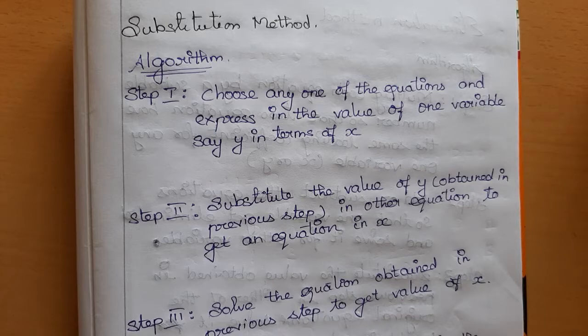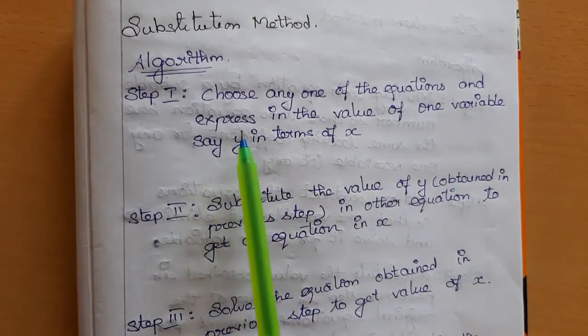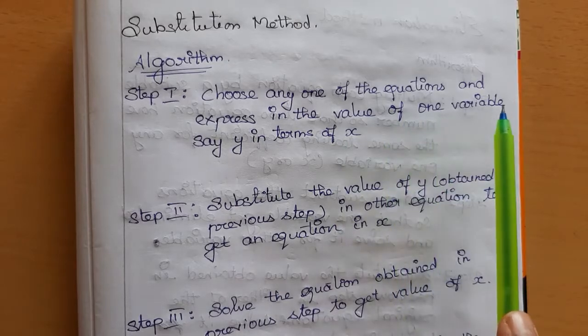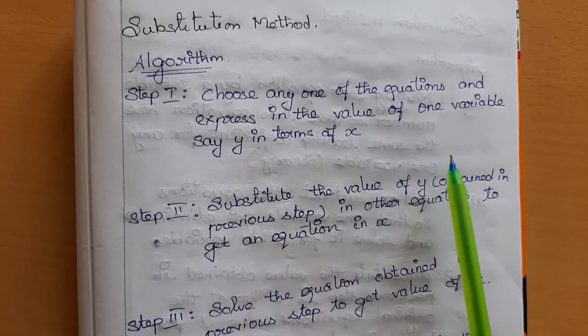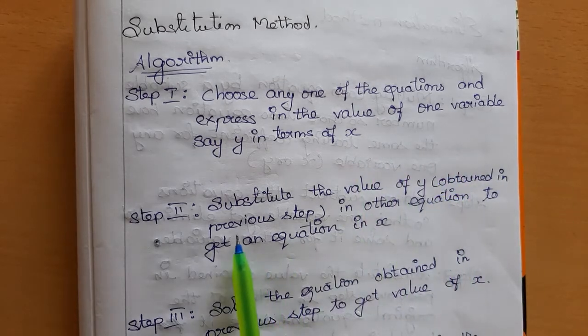This is one of the methods to find the solution of a pair of linear equations, and here is the algorithm. The first step is to choose any one of the equations and express the value of one variable, say y, in terms of x. So choose any one equation and express it in terms of y.